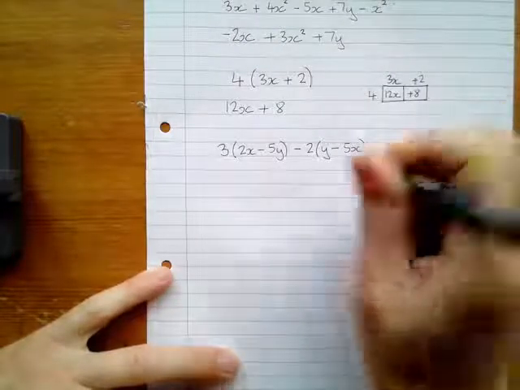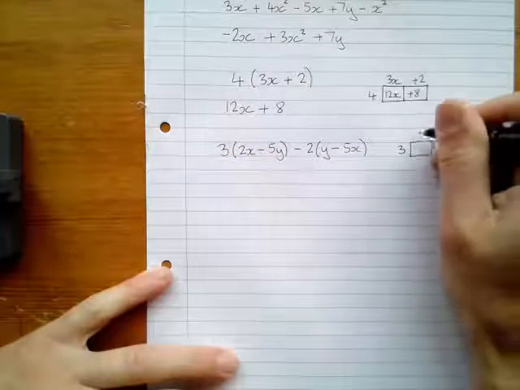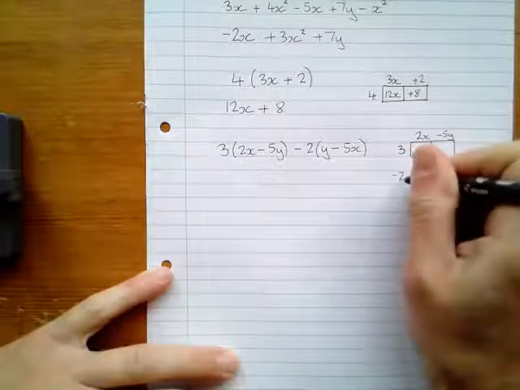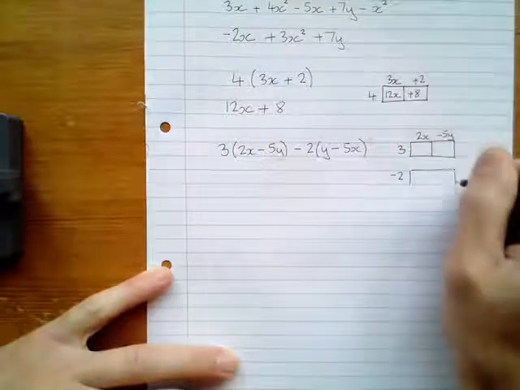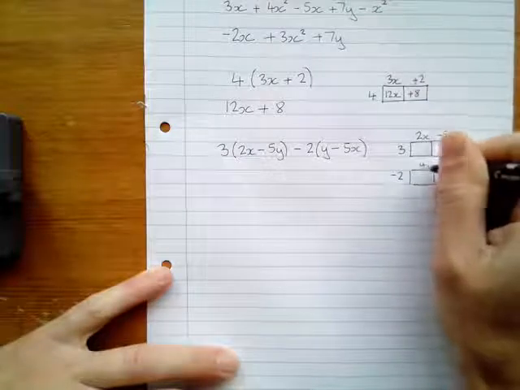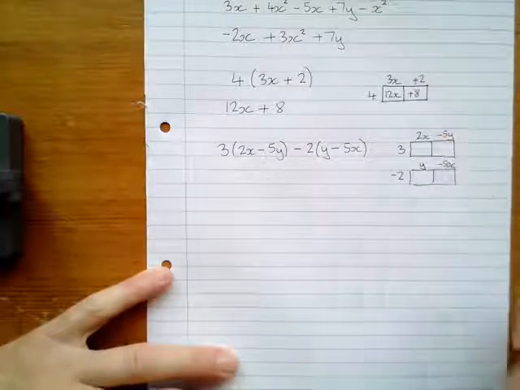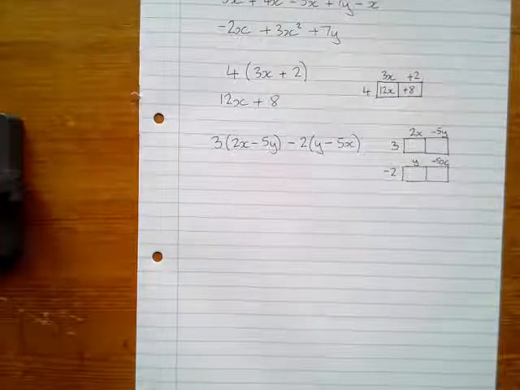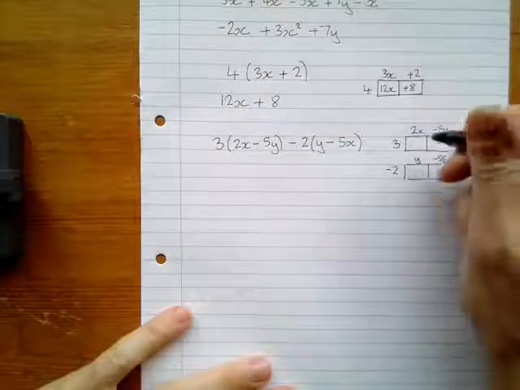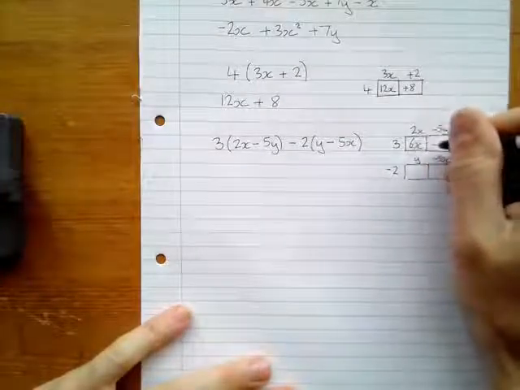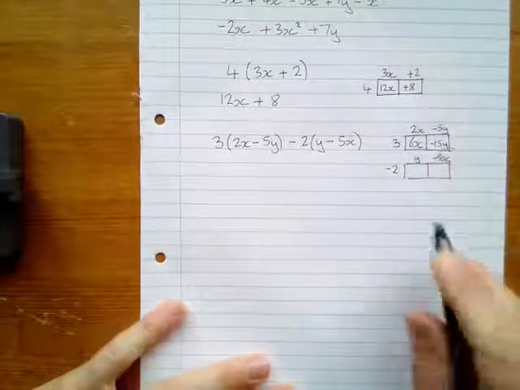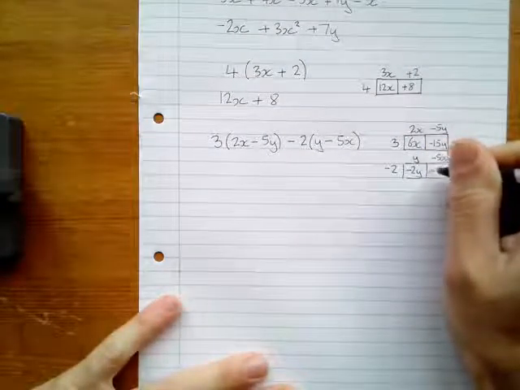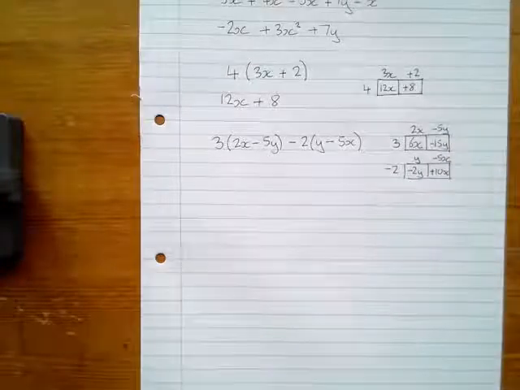If I was going to use boxes, the first bracket would look like that, and the second bracket, which would be minus 2 there, would look like that. Well, I've started now, so I might as well do it using the boxes. I mean, you can do it without the boxes if you're good. If I do that box, I'd get 6x, and that one would be minus 15y. And if I do this box, I'll get minus 2y plus 10x, like that.